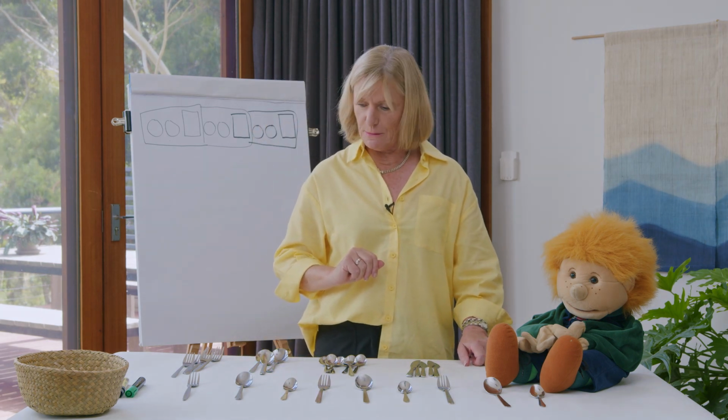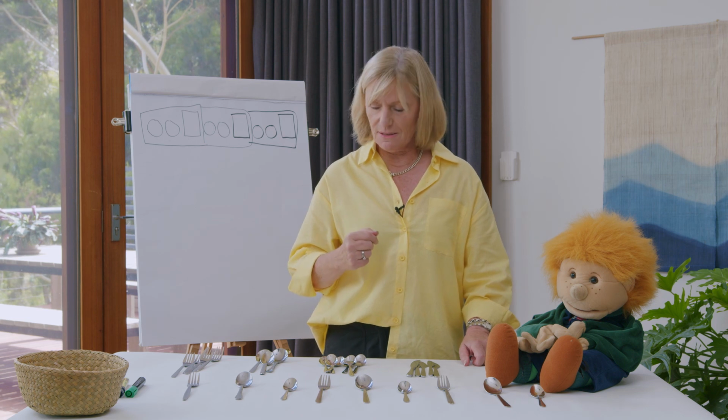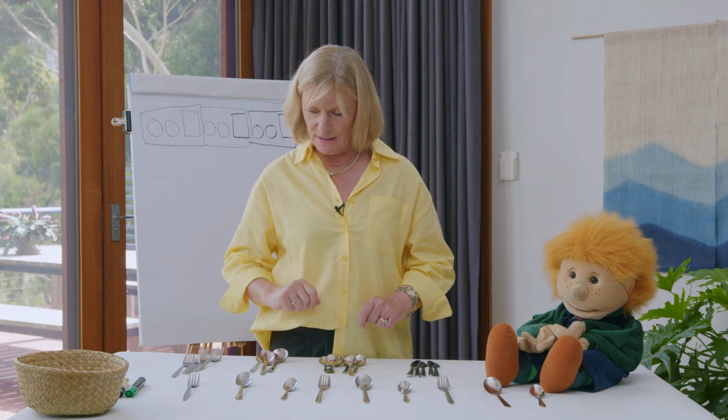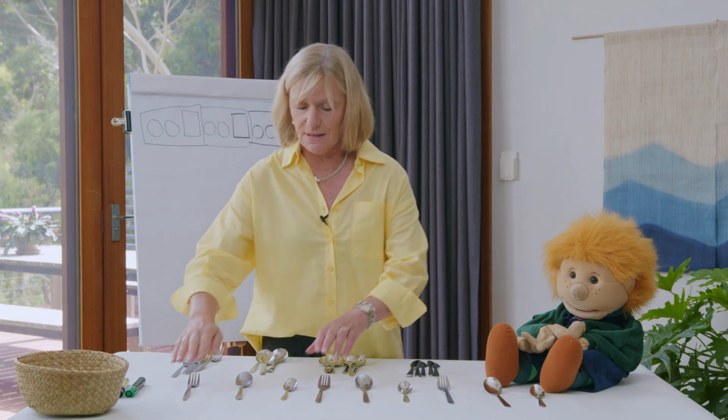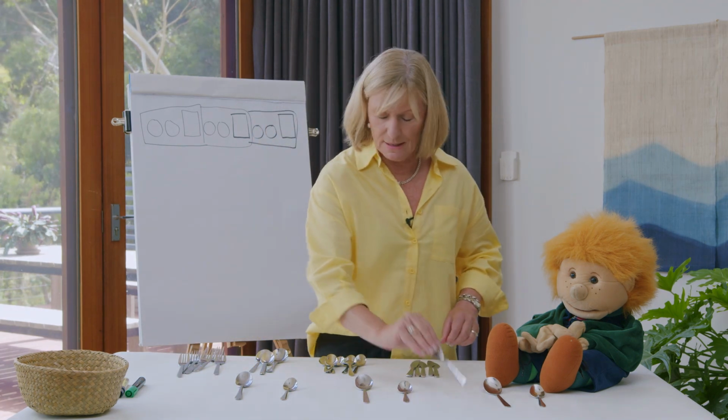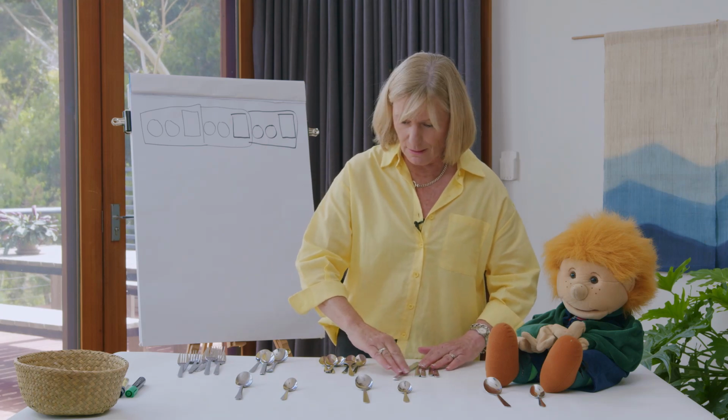Let's change this pattern up. Let's do what we did last time. Let's just slide one part of the pattern out and replace it with a different object. So let's take the forks out, the beginning of the pattern out, and let's replace it with the knives. See if you can help me.